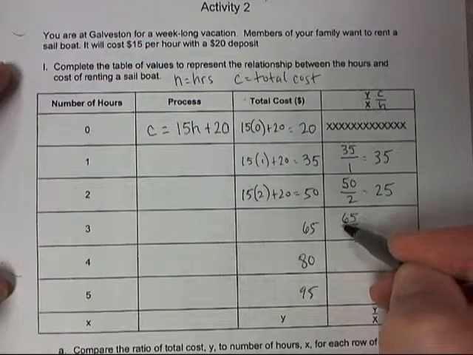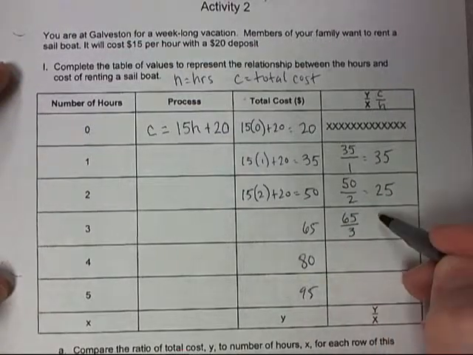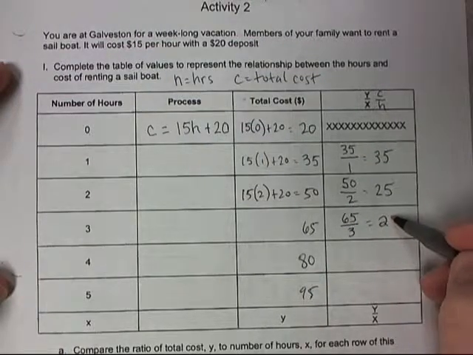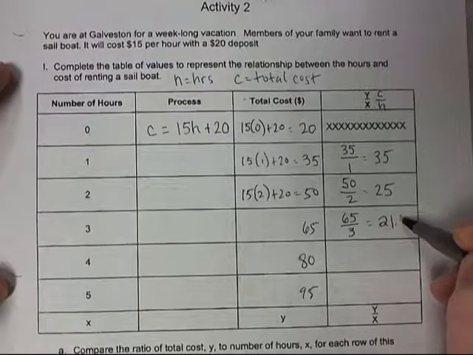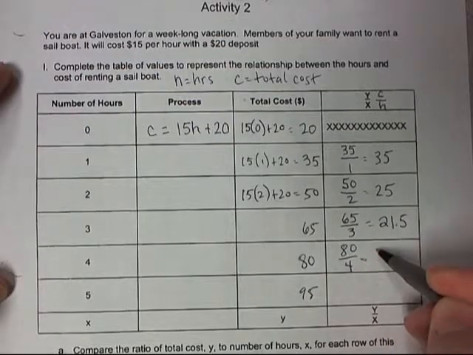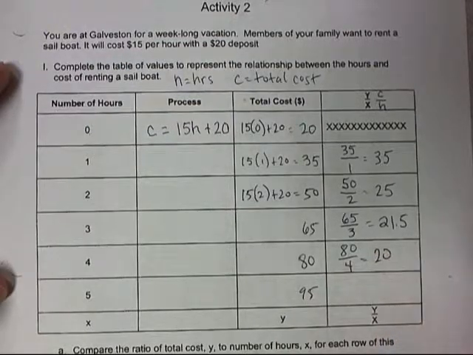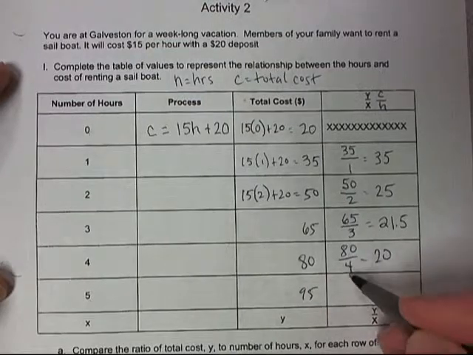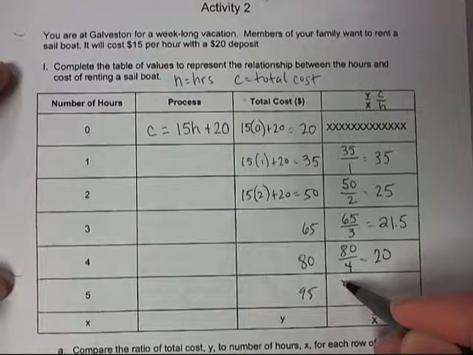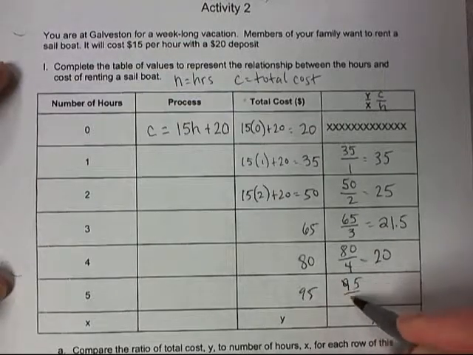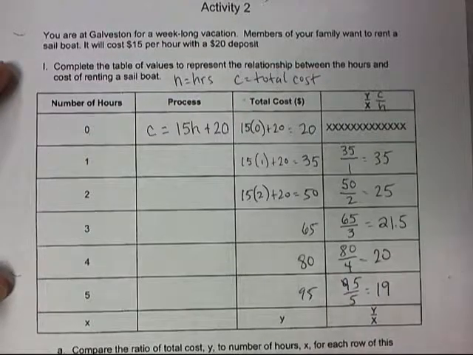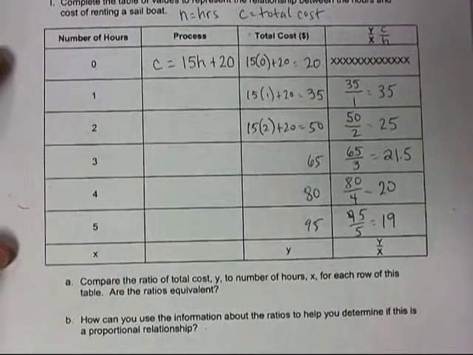Total cost divided by the number of hours, and we get approximately 21.5. 80 divided by 4 is 20, and let's see, 95 divided by 5 is 19. So let's look at question 1.